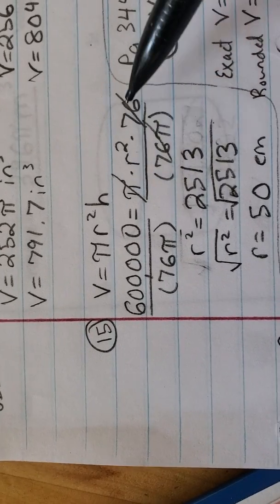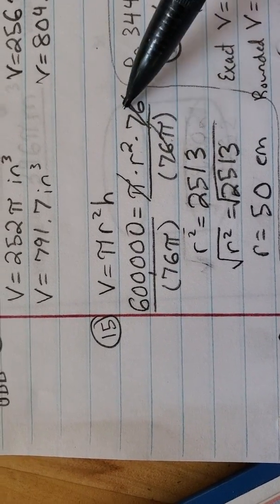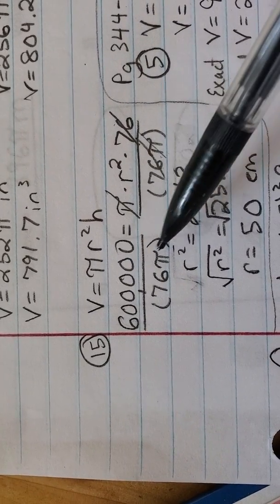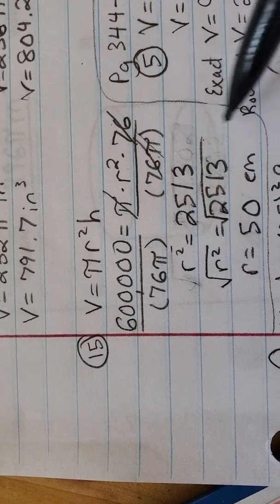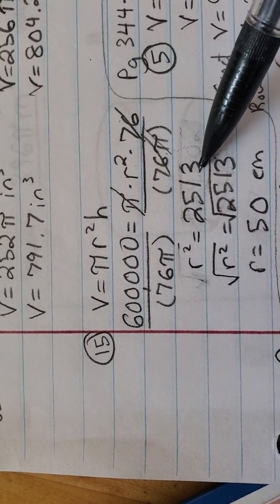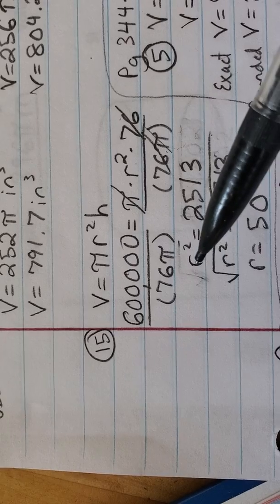Let me just get rid of the pi and the 76. I want to divide by 76 pi, and you can see everything cancels out. 600,000 divided by 76 pi, that's about 2,513. And that's equal to r squared.